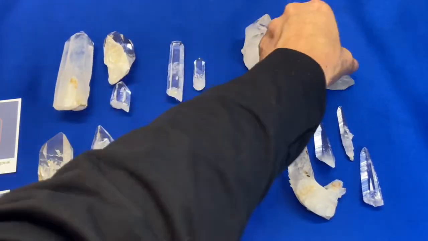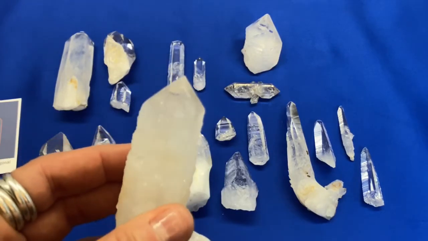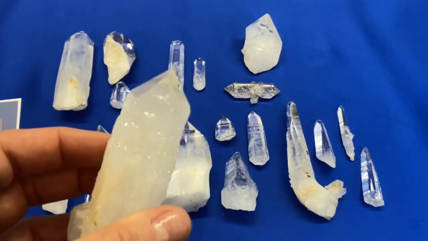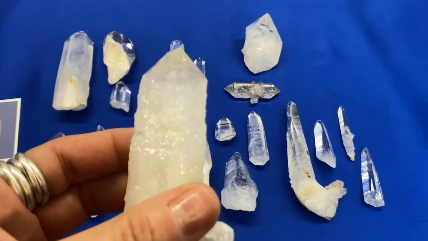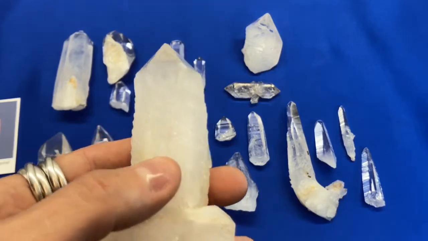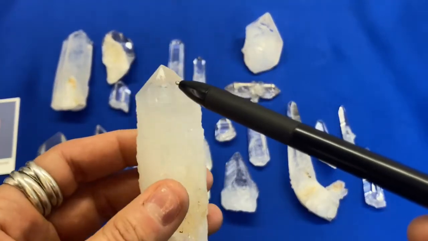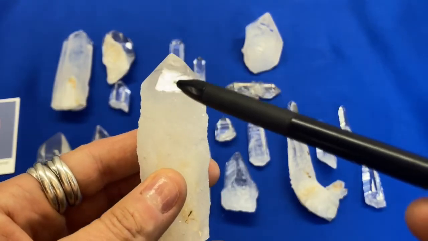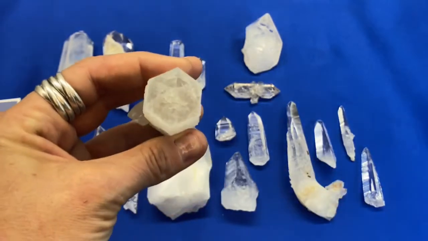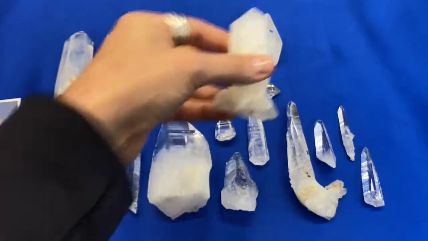For the record, these are all personal collection stuff, so none of them are for sale. But we do get them in periodically with these very special features and faces. So if you're looking for one in particular, always send us a message and we'll see what we can find for you. So this is another example of the hexagonal, the perfect triangular sides coming to a single termination point, 6 sides.